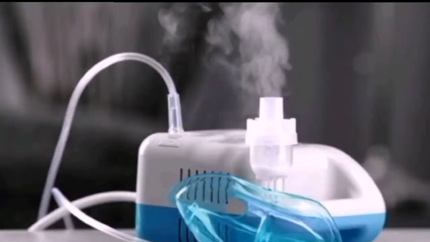The exercises are performed 2 to 3 times a day, before meals and at bedtime. Each position is done for 3 to 15 minutes. Always remember, the procedure should be discontinued if any abnormalities occur.